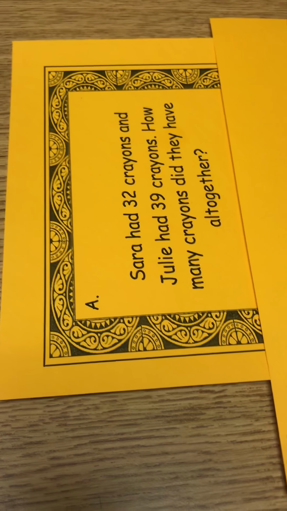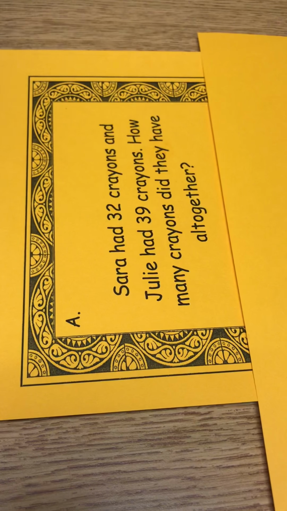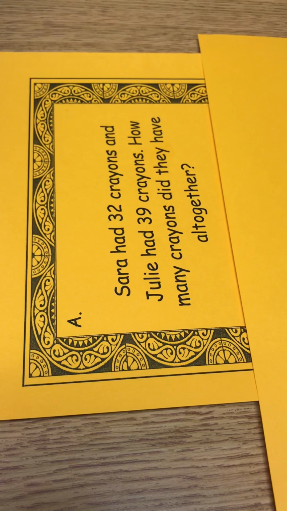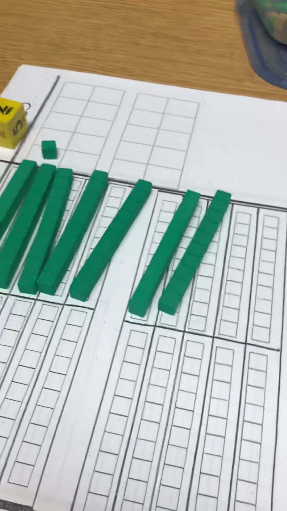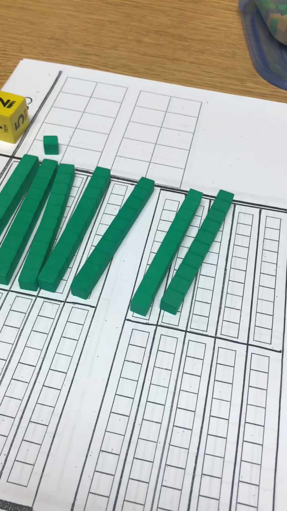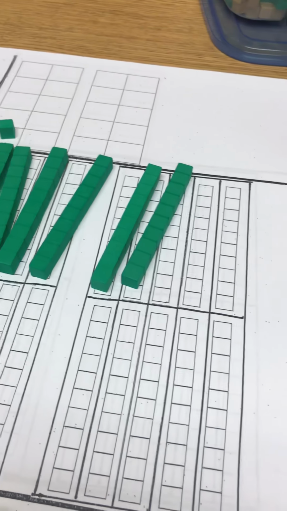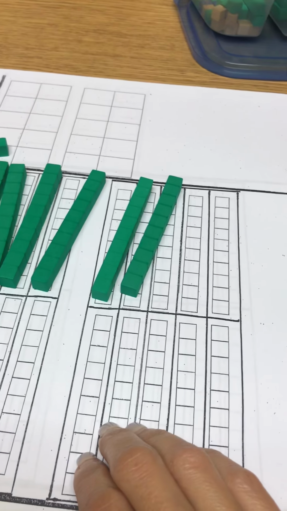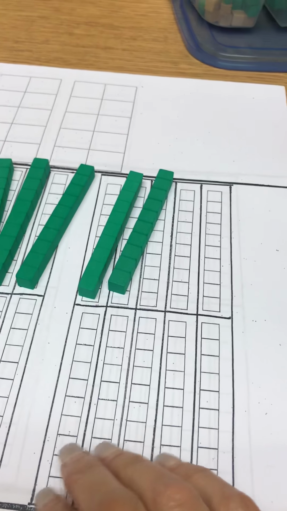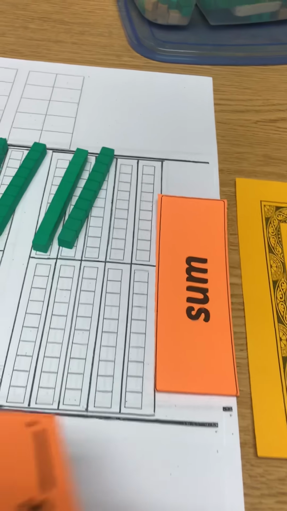Can you go ahead and read the story again? Sarah had 32 crayons and Julie had 39 crayons. How many crayons did they have all together? So how many crayons did they have all together? 71. They had 71 crayons all together. Now, this place value mat, did that help you find the sum? Yes. All right, so now let's use our sentence stem.